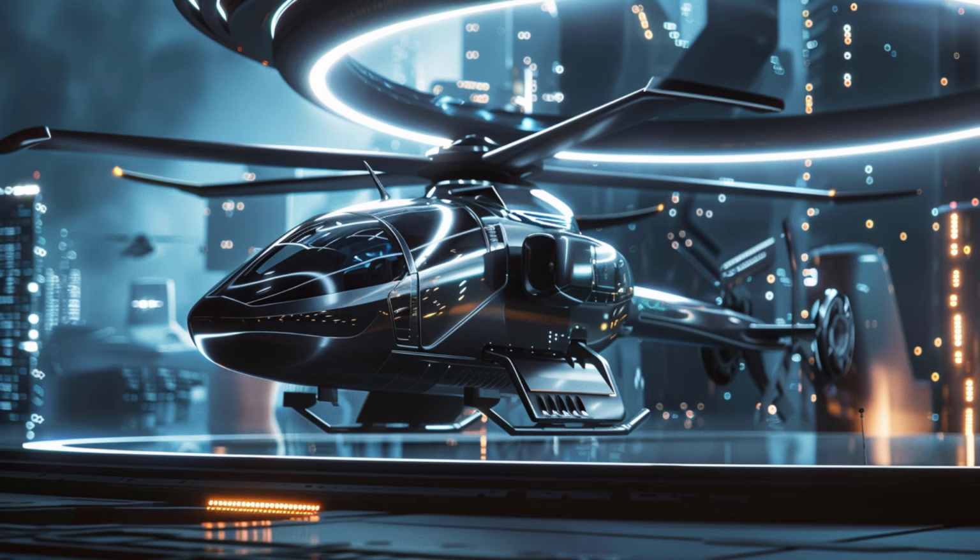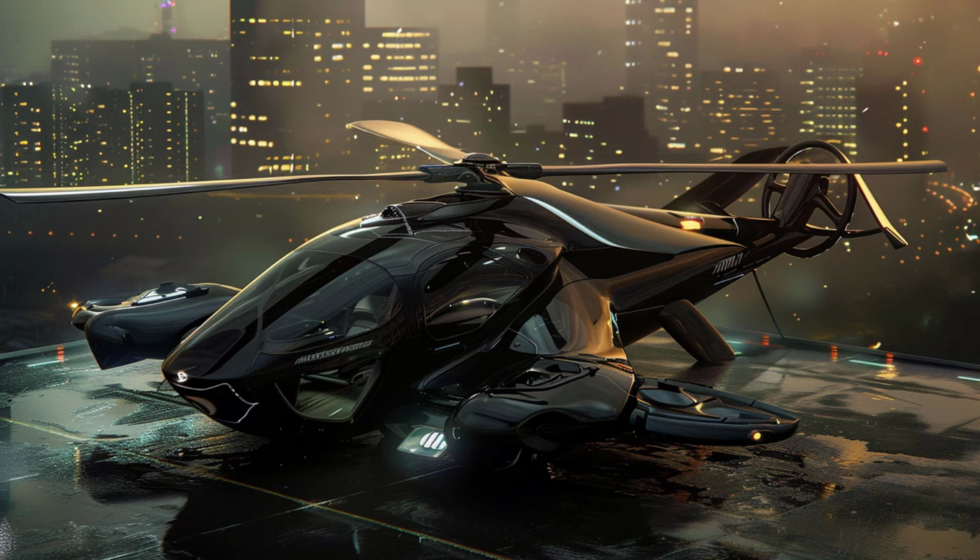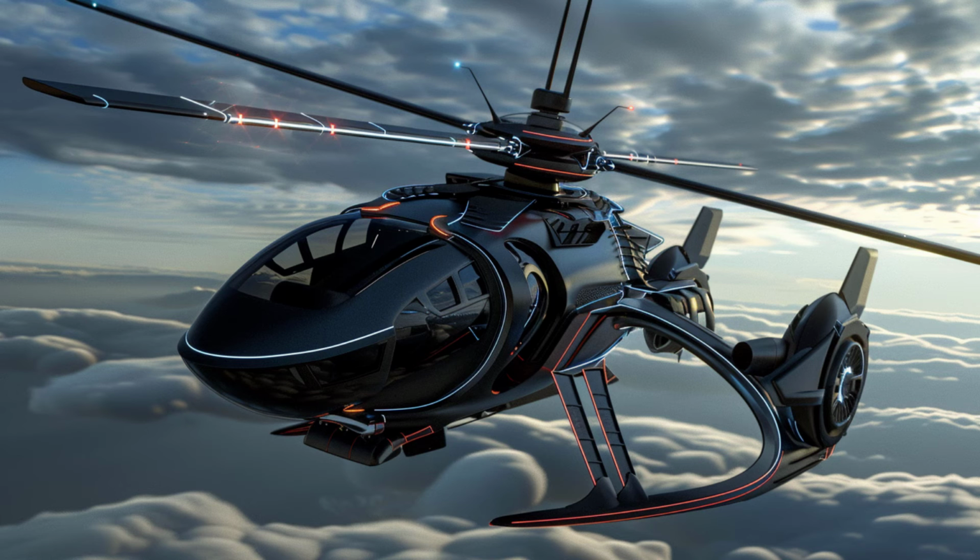These applications are just the tip of the iceberg. Let's explore how AI can address the challenges in helicopter design. Because as we move forward, AI isn't just going to be part of the solution, it's going to be at the heart of innovation, redefining the future of helicopter transportation.